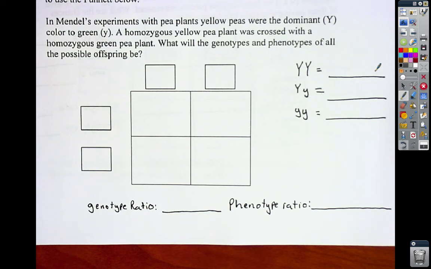In Mendel's experiments with pea plants, yellow peas were the dominant, capital Y, color to the green pea plants, lowercase y. A homozygous yellow pea plant was crossed with a homozygous green pea plant. What will the genotypes and phenotypes of all the possible offspring be?